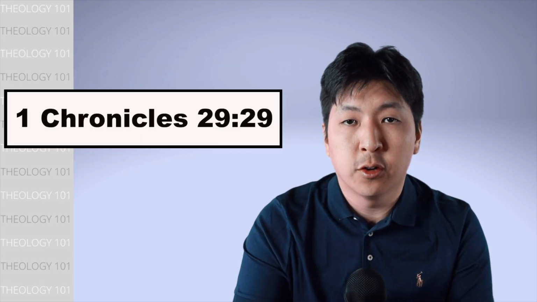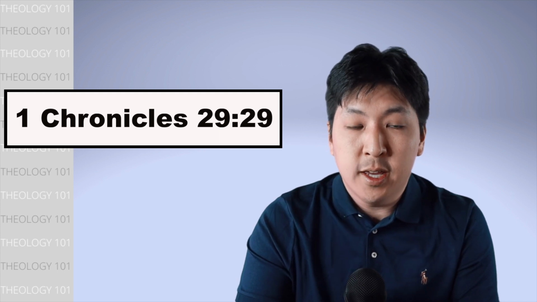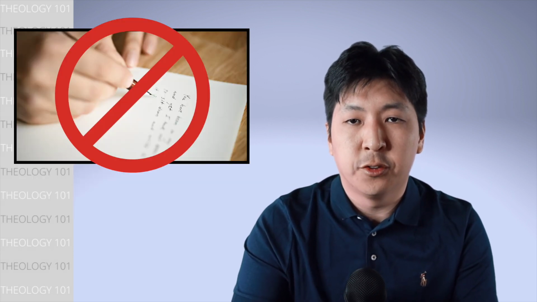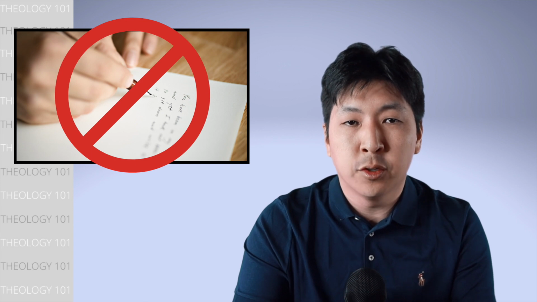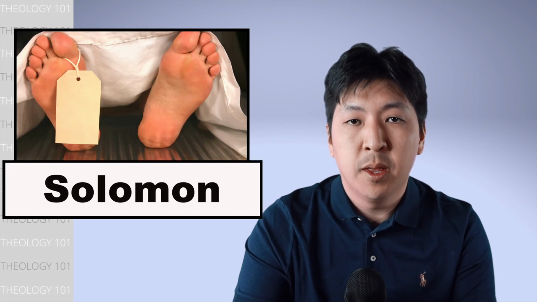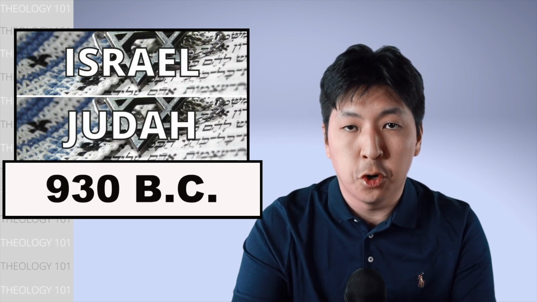Based on 1 Chronicles chapter 29, verse 29, it has been suggested that Samuel put together the early narratives of 1 Samuel, and then an editor later finished the rest of the book. Although we don't know who the author is, we know that he compiled the book after the death of Solomon and the division of the kingdom in 930 BC.